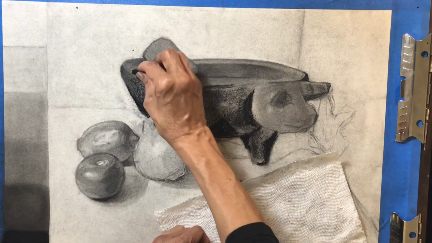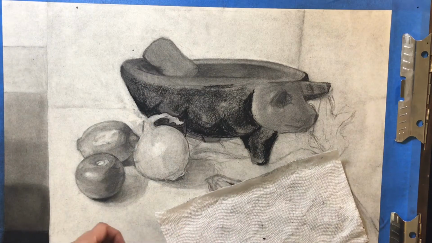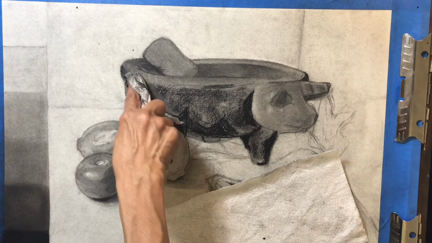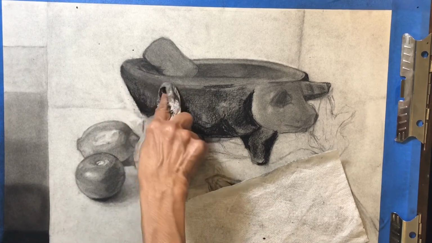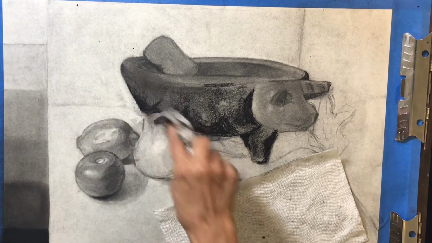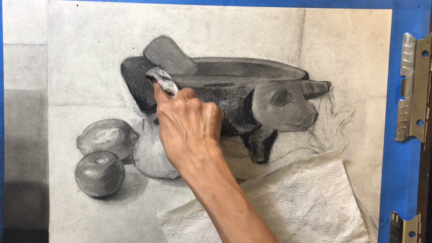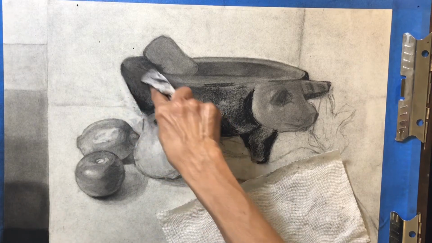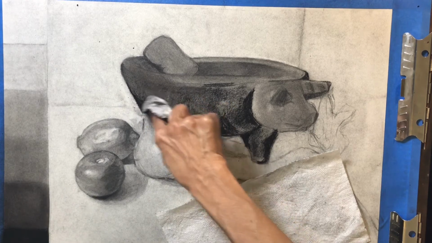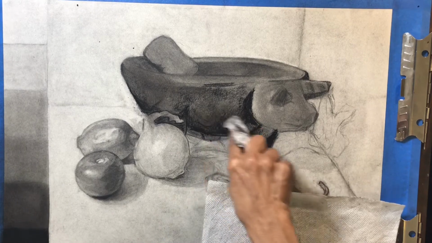This part of the rim gets a little darker than what's underneath here. So I'm going to push some of that up in there, so that I can play with those values when I get around to them. I'm going to go back in and lift some value out from underneath that lip, because when it goes around that corner, again, it gets darker. Going just back in here and smudging and blending that in.